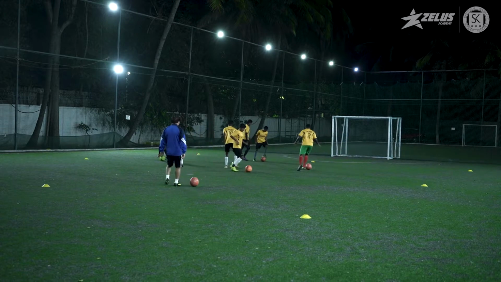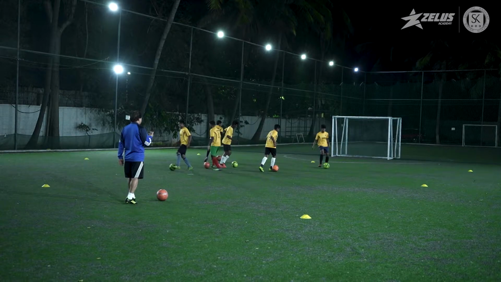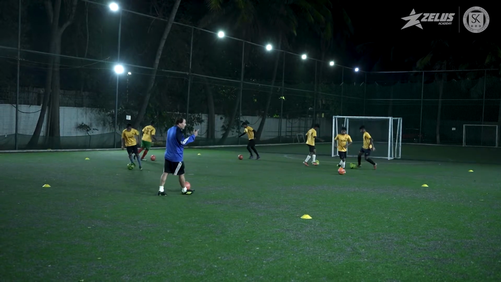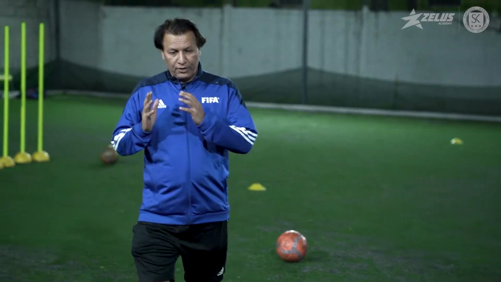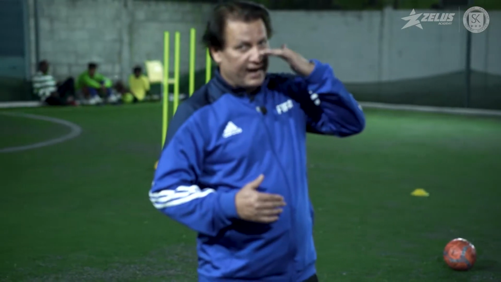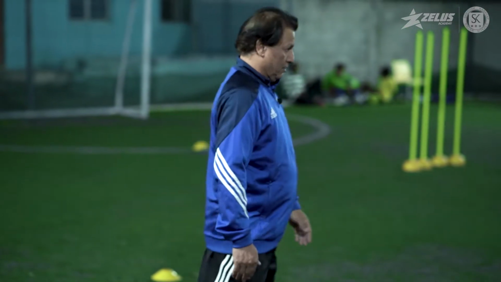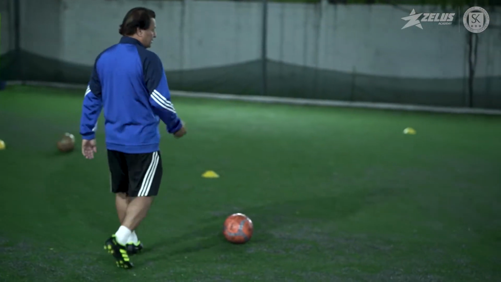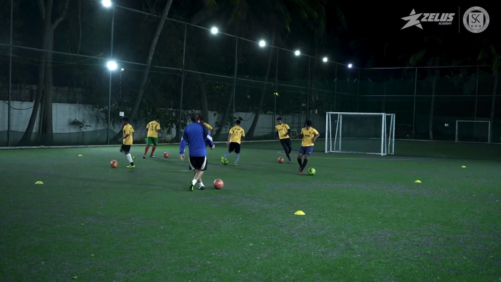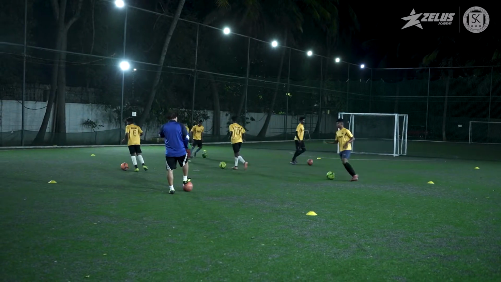Don't clash. Look up. Always when dribbling you should chin up. It's very, very important. When we do dribbling, we have to keep our head high so we can see the ball as well as the opponents. So looking up is very, very important. You have to chin up and try to do all the exercises while chin up.